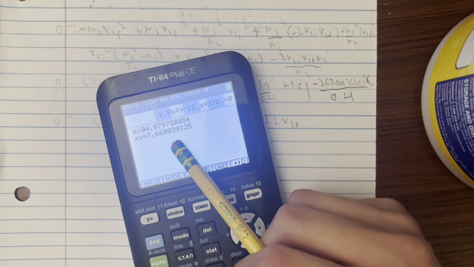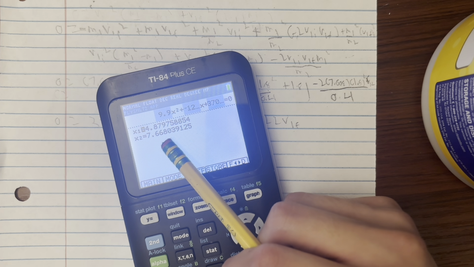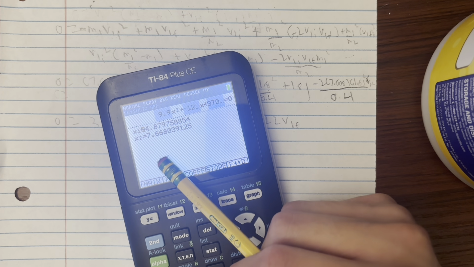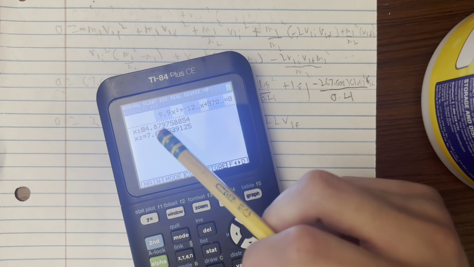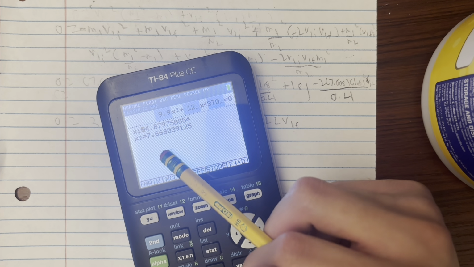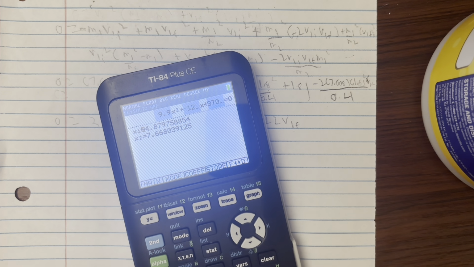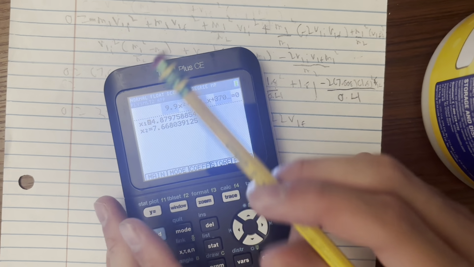The correct one will be 4.879, because the 7.668 is the initial velocity of the pendulum right before it hits the block. There's no way it could be this, because that would mean its velocity is conserved, and somehow momentum is not conserved. It's a closed system, so the only correct one here is 4.8797.